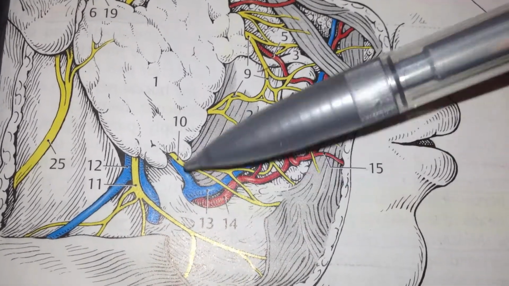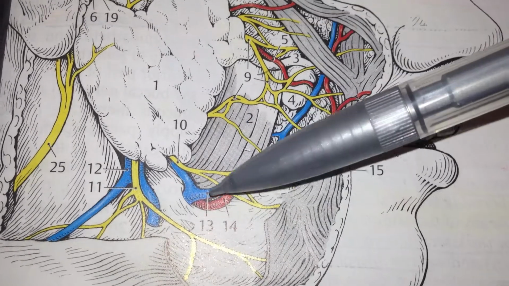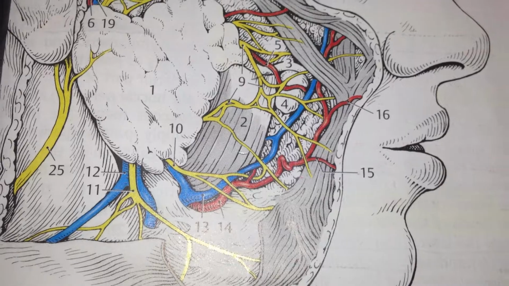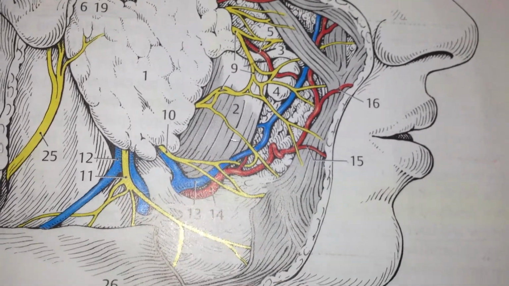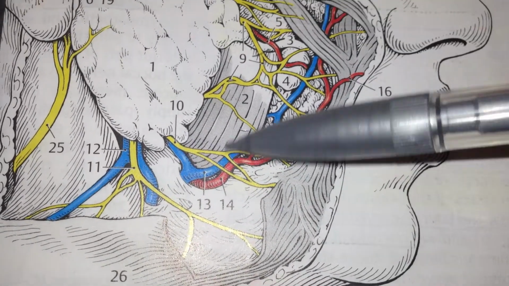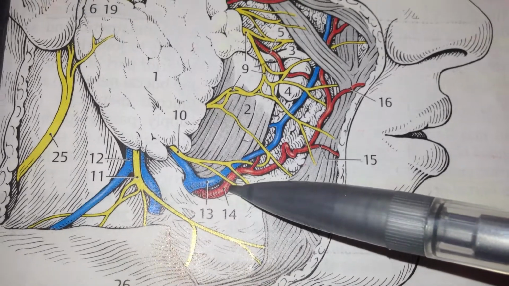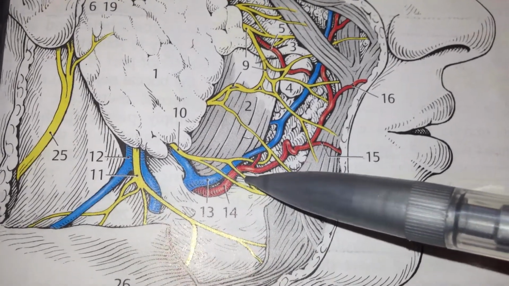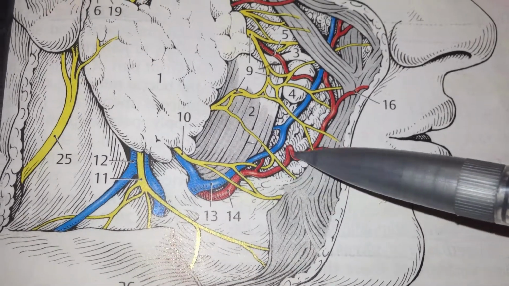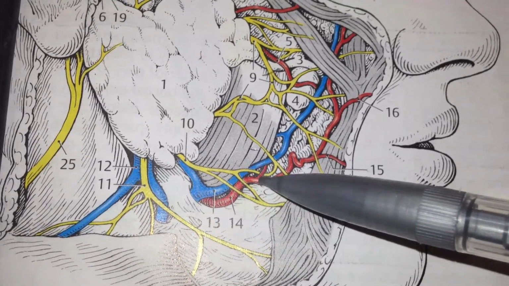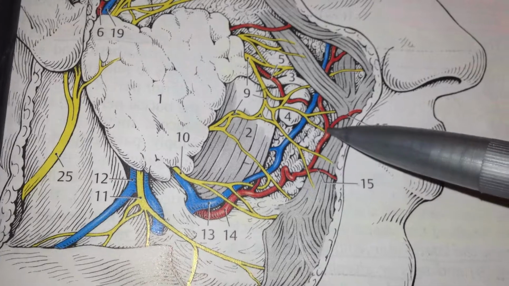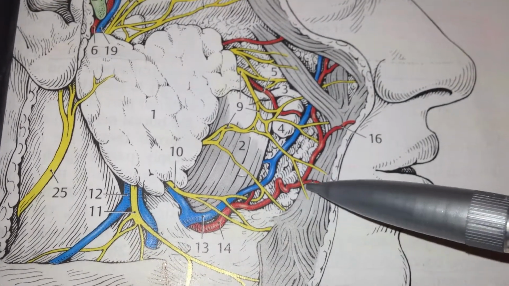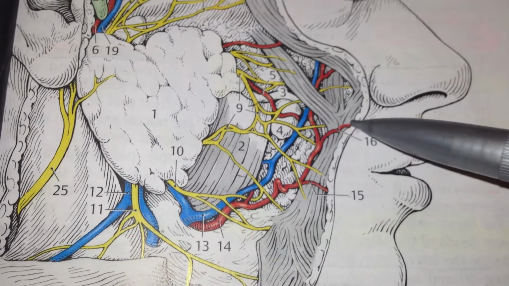Anteriorly to the parotid gland, you have these vessels right here, 13 and 14. Those are going to be your facial vessels. Now, what's important here is the facial artery, because it's going to give off the angular artery, okay, and that's going to be its terminal branch. The angular artery is going to continue all the way to the medial corner of the eye. But before it does, it's going to give off the inferior labial and the superior labial branch.